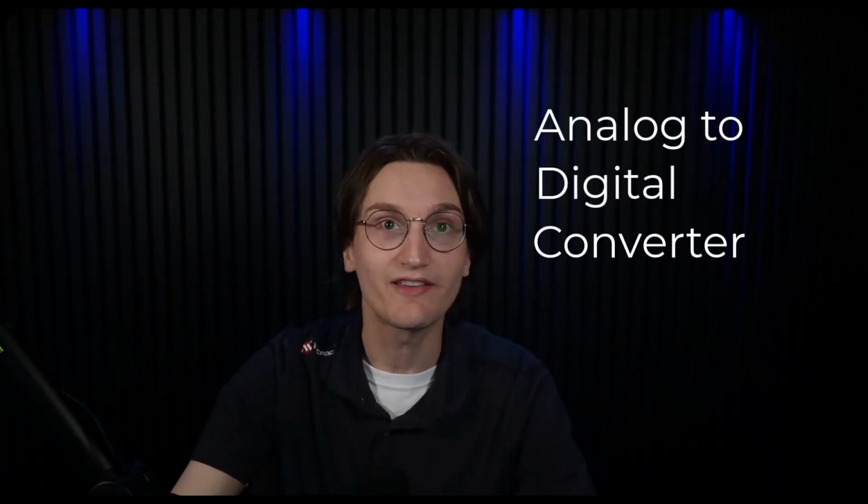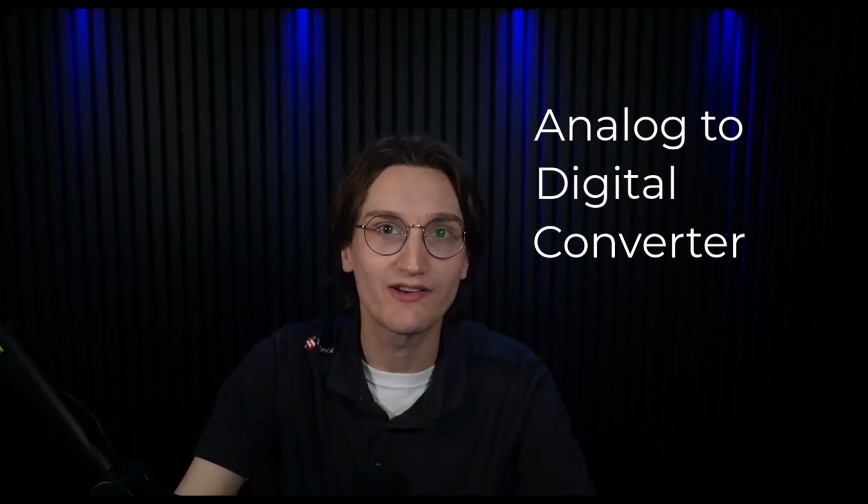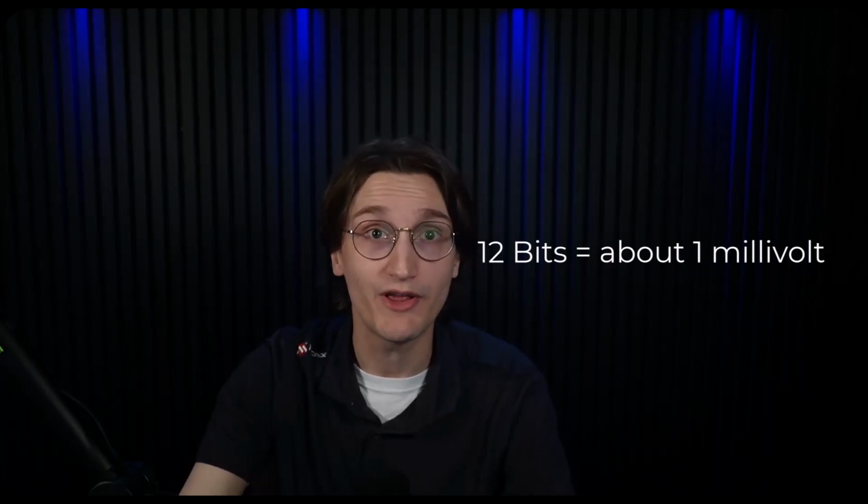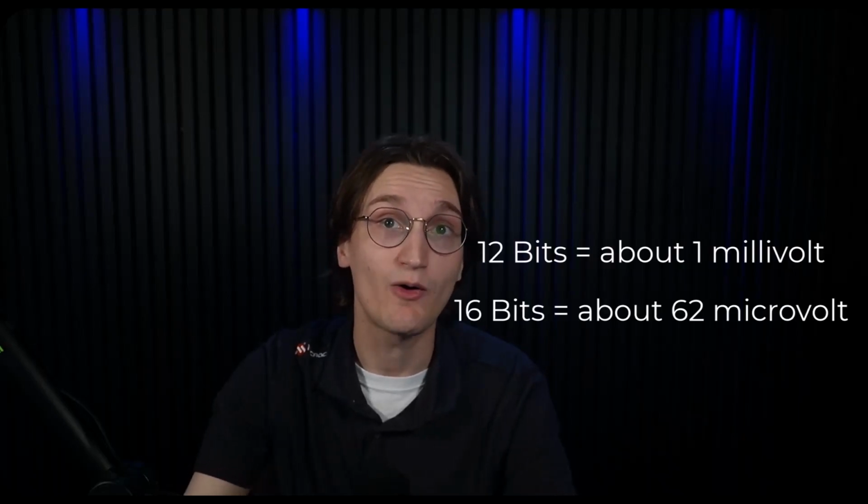ADC stands for Analog to Digital Converter. Basically, it's how we turn real-world signals like voltage from a sensor into digital data, ones and zeros that a microcontroller can understand. The more bits an ADC has, the more precise it can be. For example, a 12-bit ADC might be able to measure down to 1 millivolt, but a 16-bit one can go all the way down to 62 microvolts. That's 16 times more the detail.